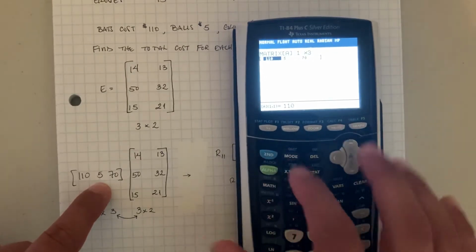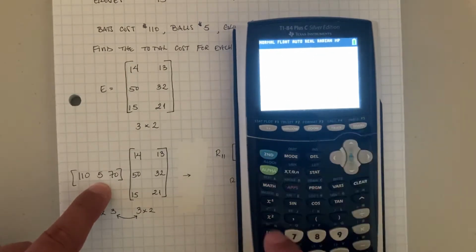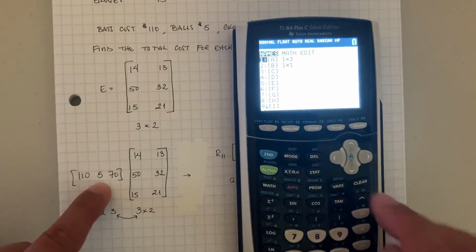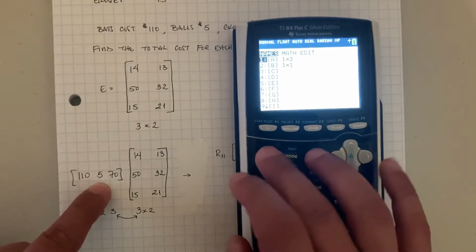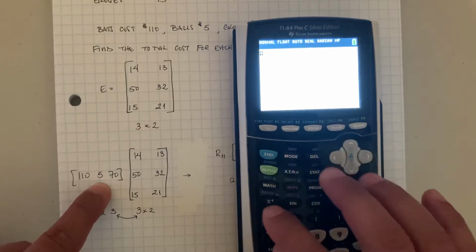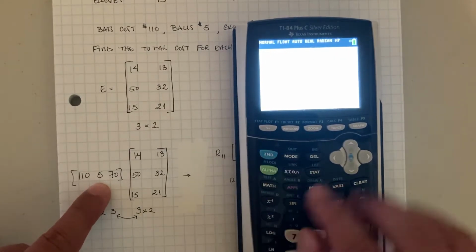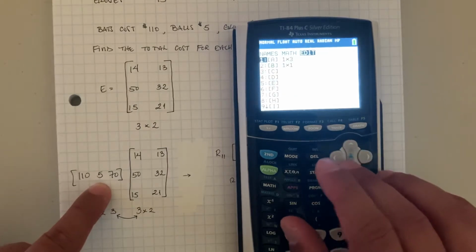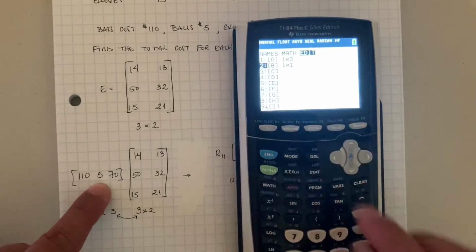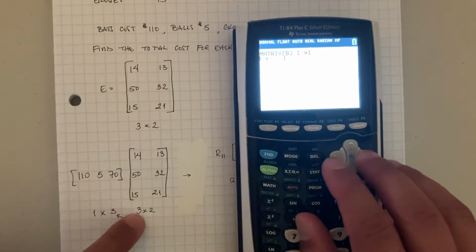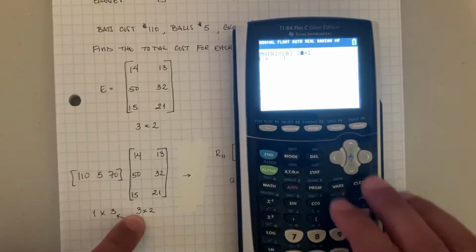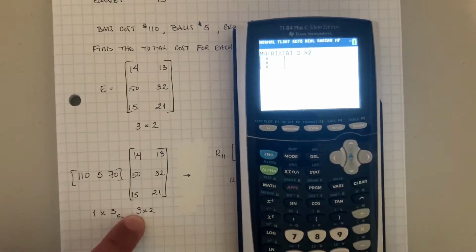You're going to go second quit. Let's say I want to check it out. You go to second matrix, there, hit enter. And that's matrix A. What's the value of matrix A? And there it is. So now let's go back, go to second matrix. Let's go ahead and do edit. And we want to edit the second matrix. So we scroll down to the second one, hit enter. We're going to make that guy into a 3 by 2. 3, move that over, 2, hit enter.